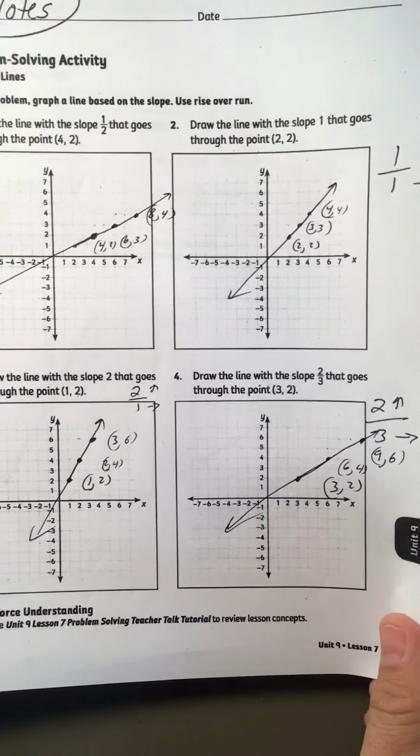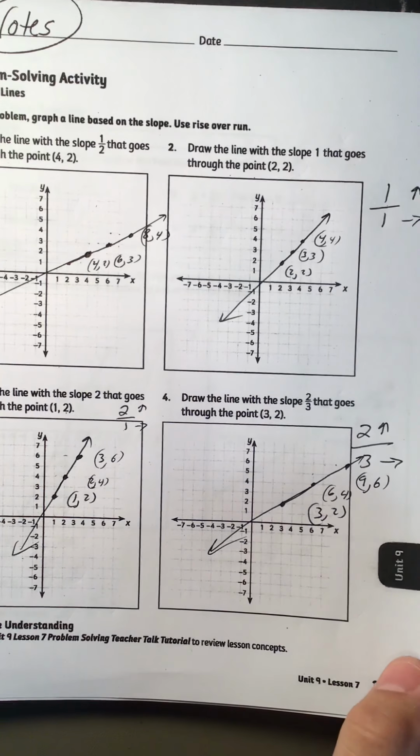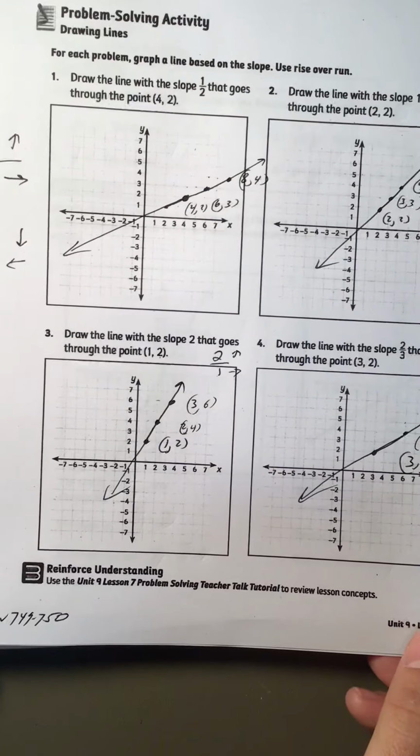So again, lots of practice, guys, drawing the equations, finding the slopes. These notes are going to be super important, so hang on to these to do your assignment. Assignment on page 749 and 750.